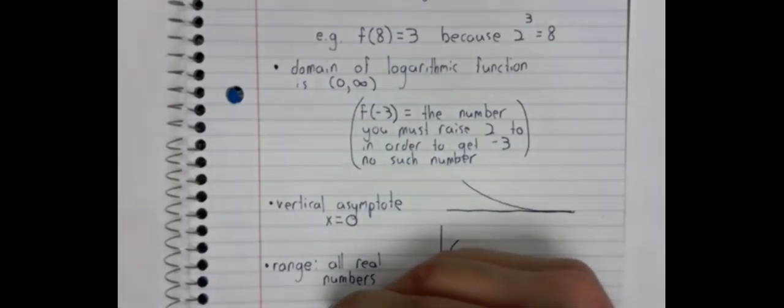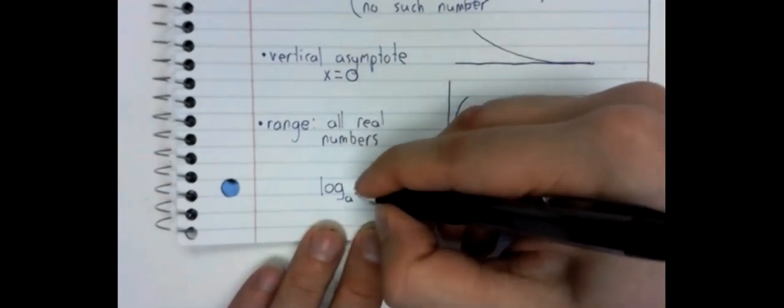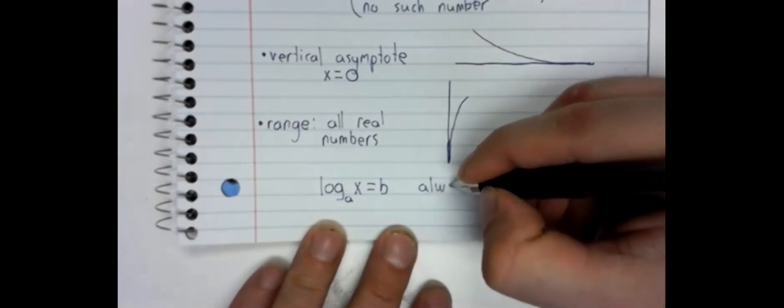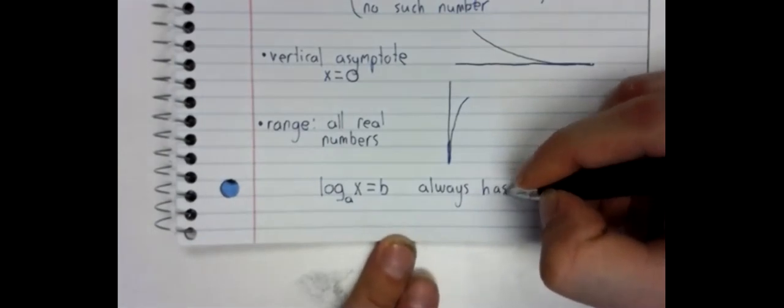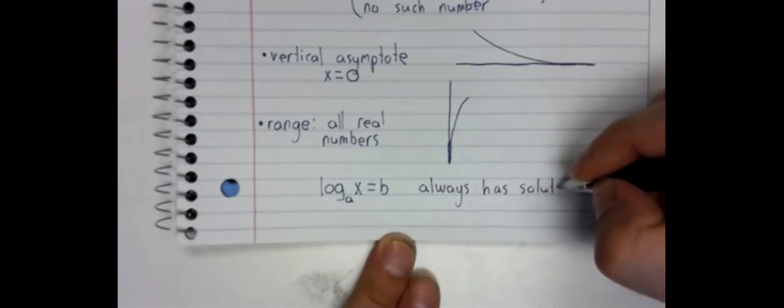So that is to say that an equation, let me adjust that so you can see this, an equation that looks like this always has a solution.